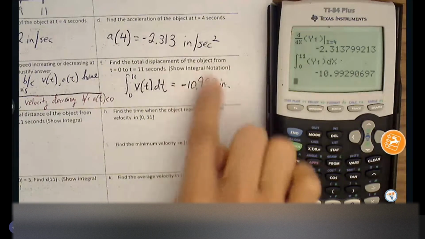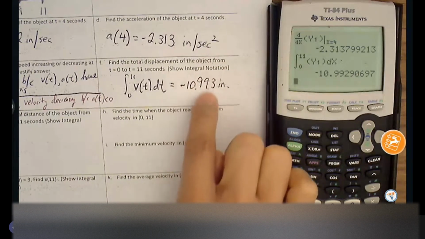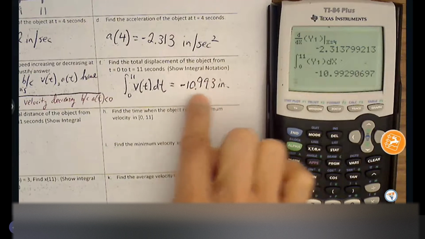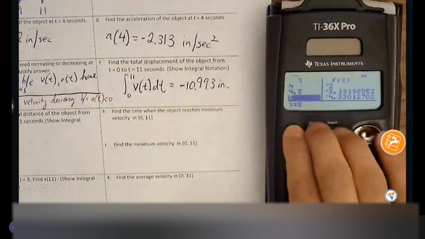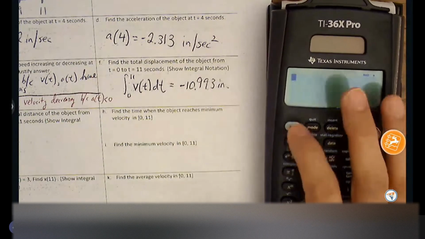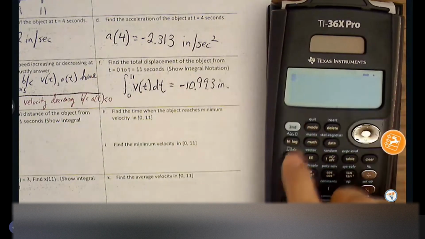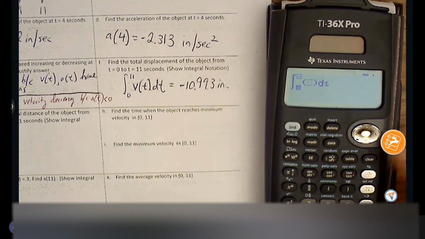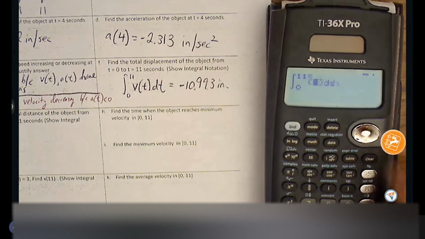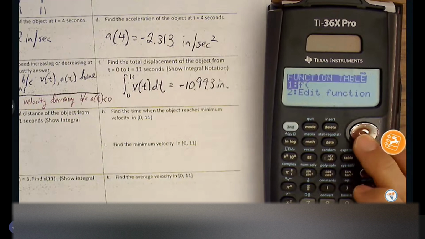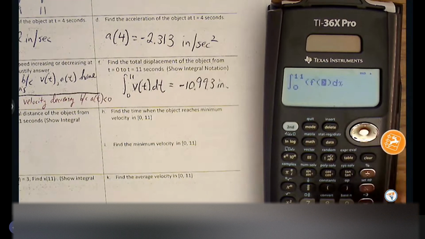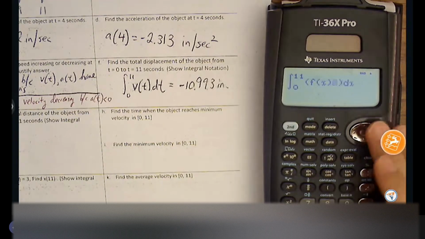So it's going to gain more ground moving left than it is going to go right. So that's why we're getting that negative displacement. Okay, integral notation. You can type in the function, or if you have it stored, just call it under f of x, close parentheses.